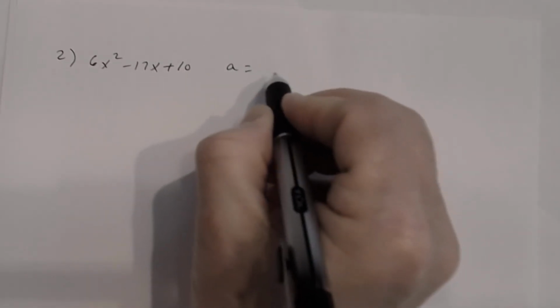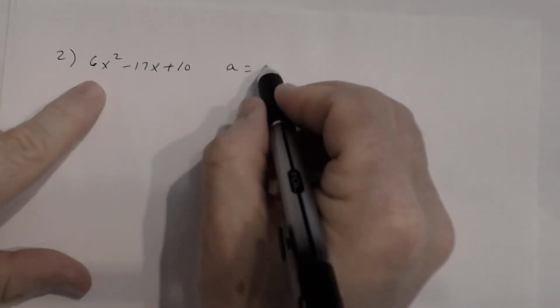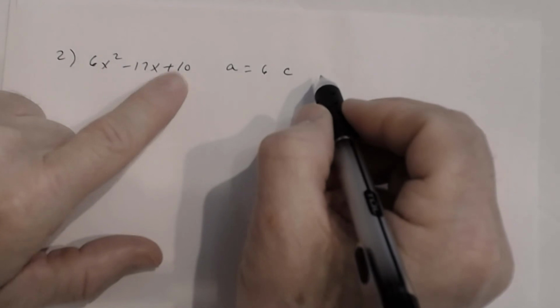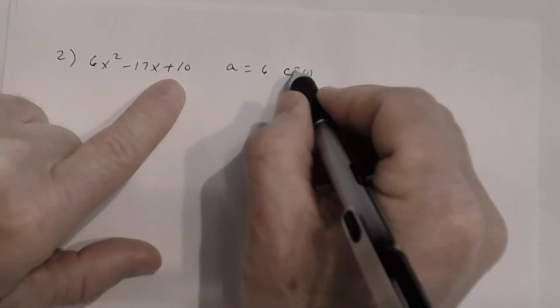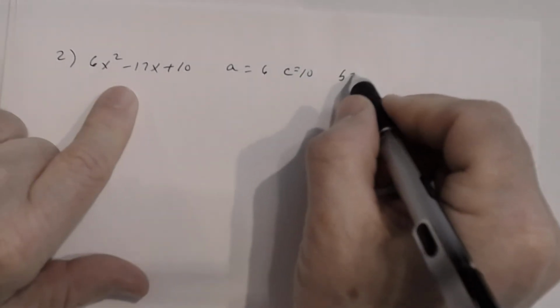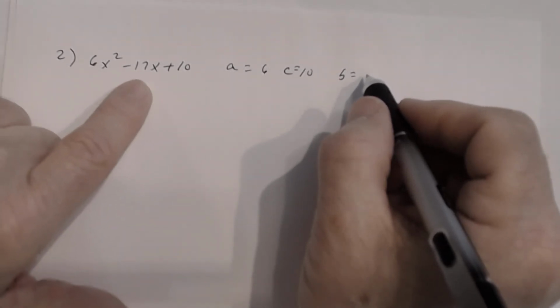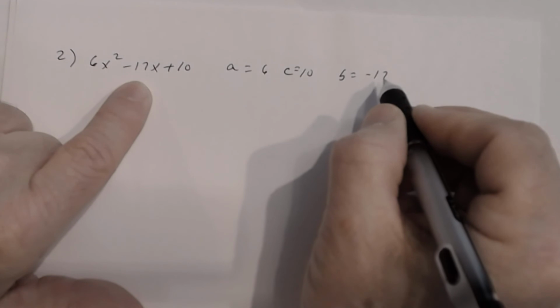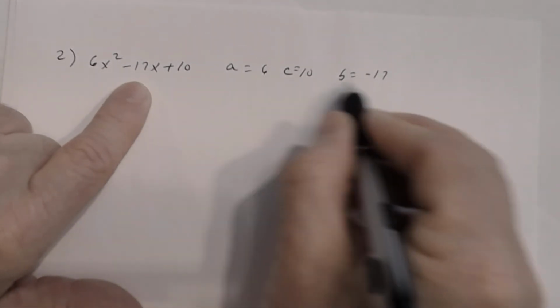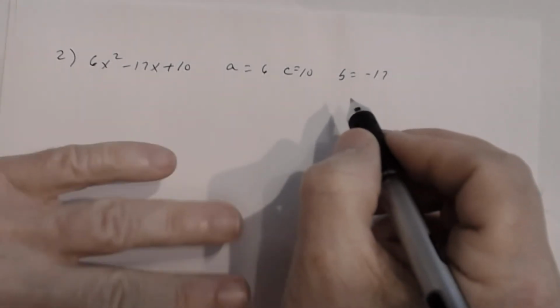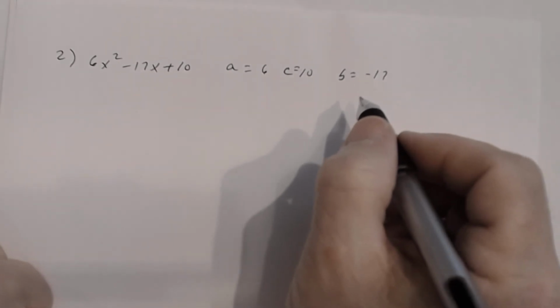So let's denote A, B, and C. A is the coefficient of x squared, so that's 6. C is your constant, so that's 10. And then B is the coefficient of x. Now be careful, make sure you use the correct sign. That's negative 17. All right, so always make sure that all these numbers here are correct. Otherwise, all of this work will be for nothing.